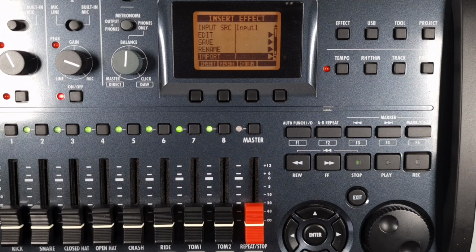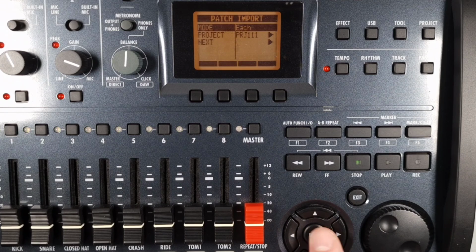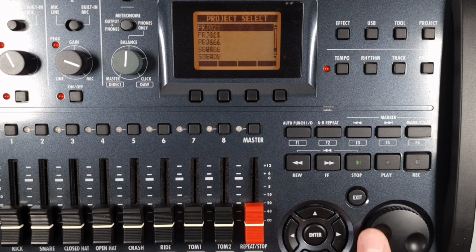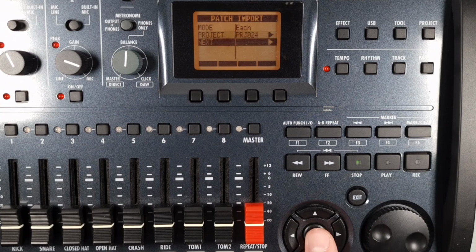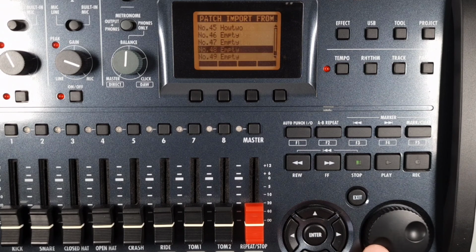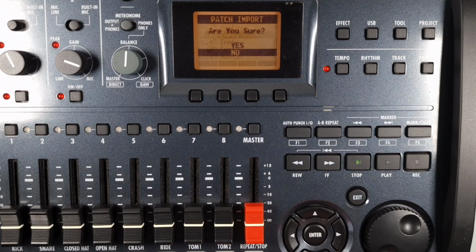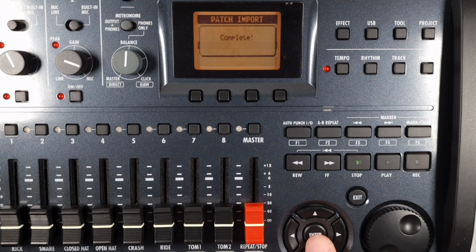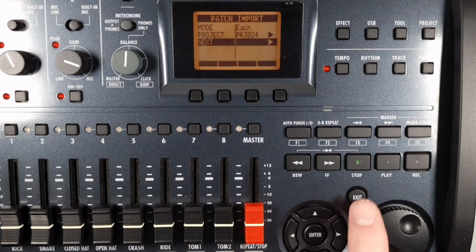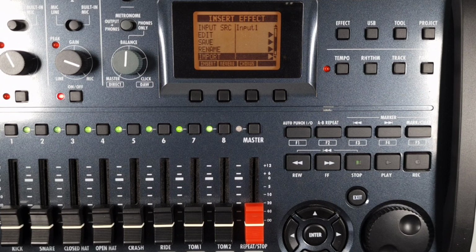Then press enter and then select yes to are you sure, and then press enter again to execute, as shown on screen now. And now we've just imported that patch into our new project.